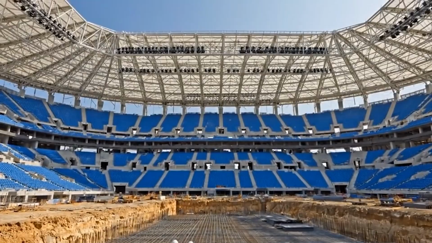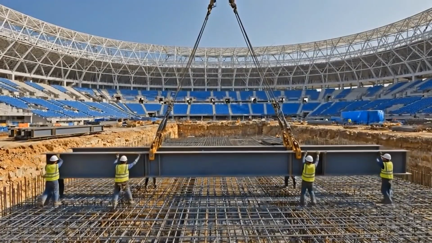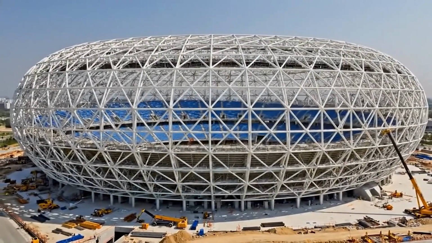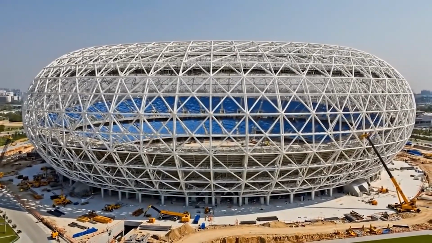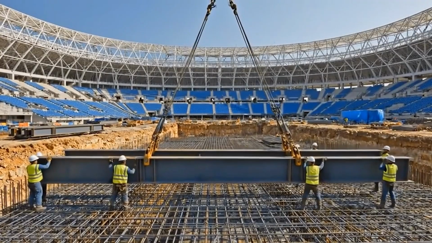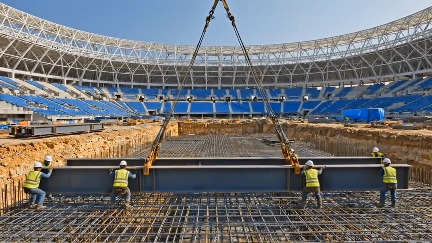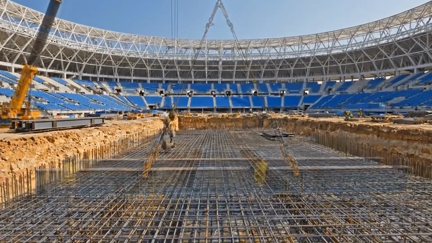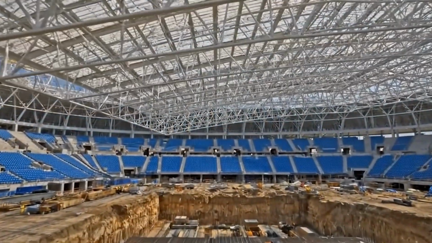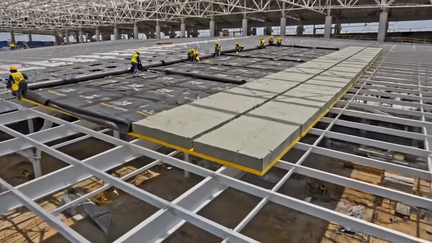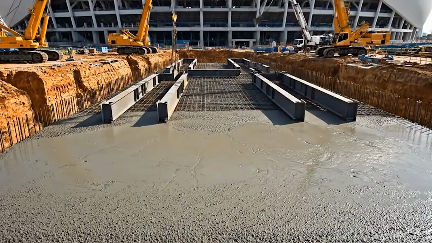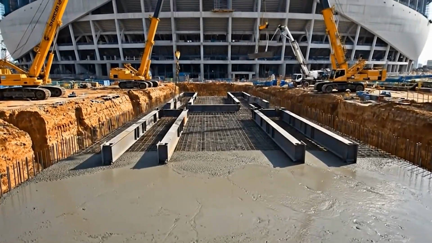Focus begins to change. The bird's nest steel lattice stands fully assembled. Its form is exact, balanced, and complete. The completed steel lattice stands still. Attention shifts from structure to enclosure. The next layer begins. Roof layering sequences are reviewed on site. Each layer serves a specific function. Integration is carefully planned. Secondary steel elements are installed within the lattice.